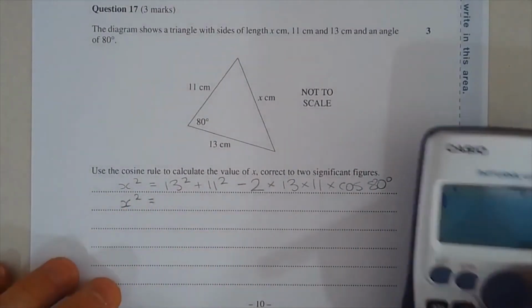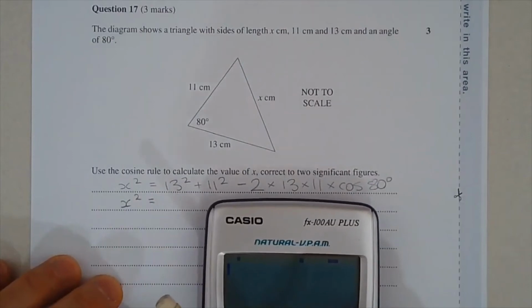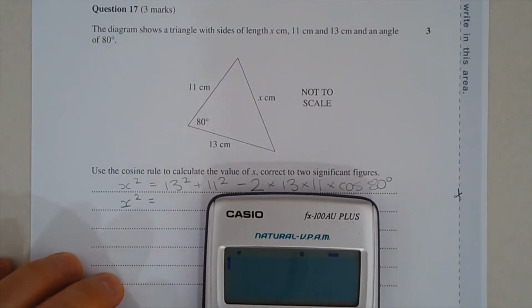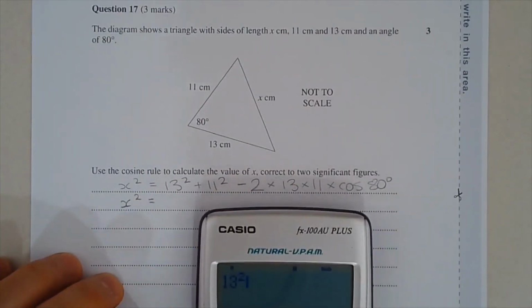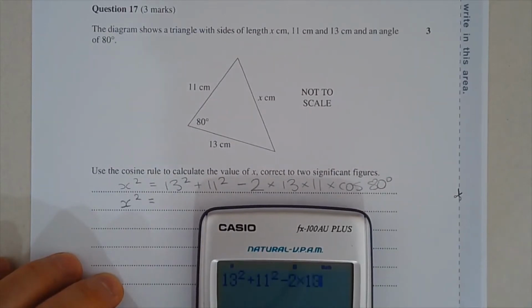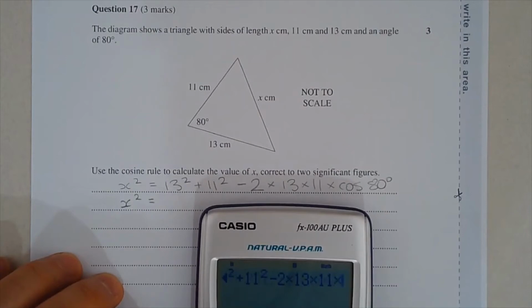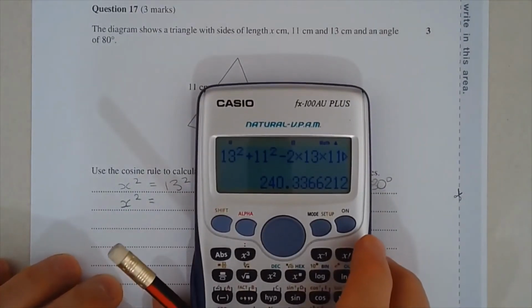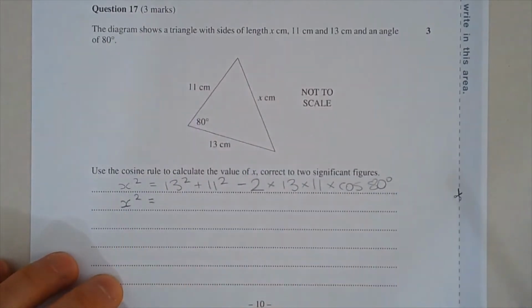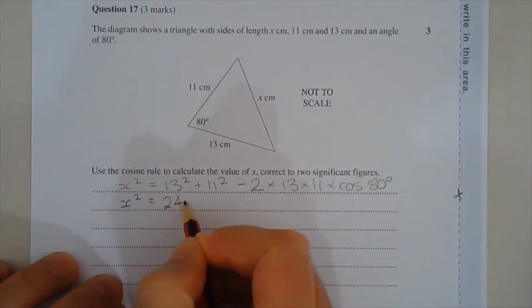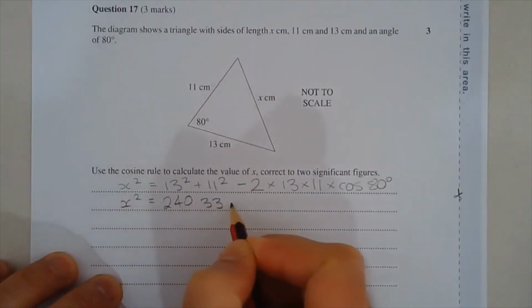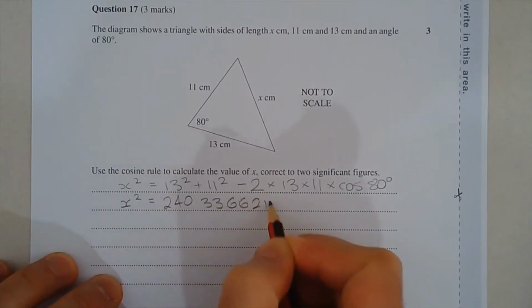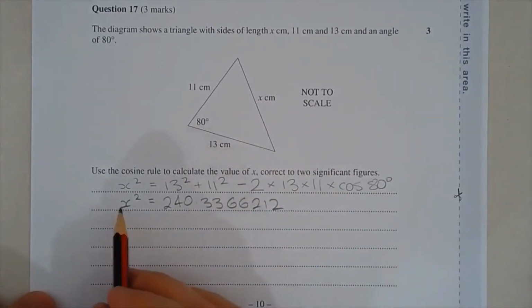So, working out that line there, so that's 13 squared plus 11 squared minus 2 times 13 times 11 times the cosine of 80. Okay, and we get 240.3366212. But of course we want the square root of that.